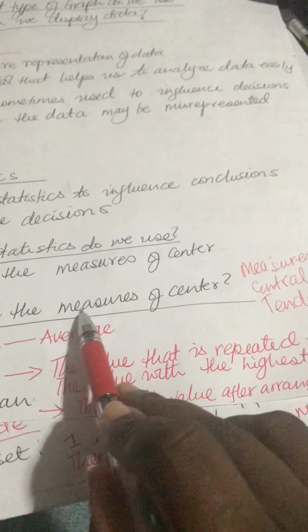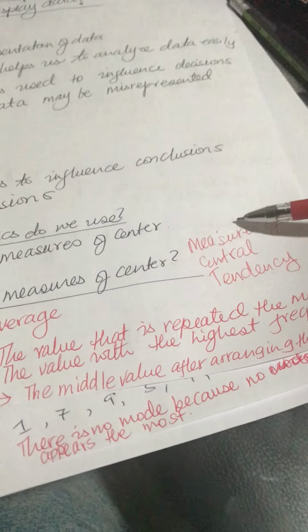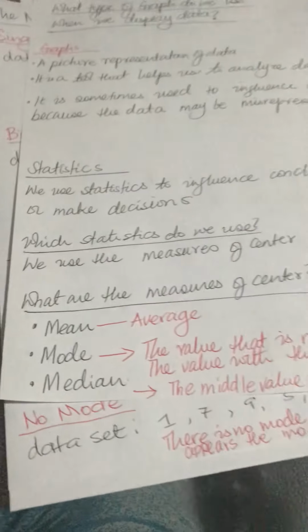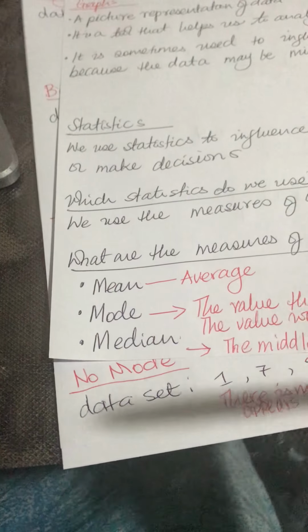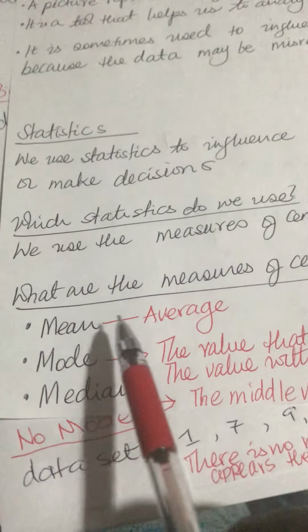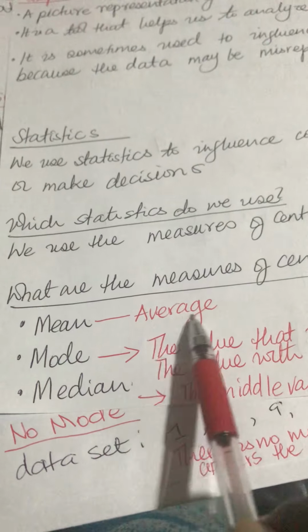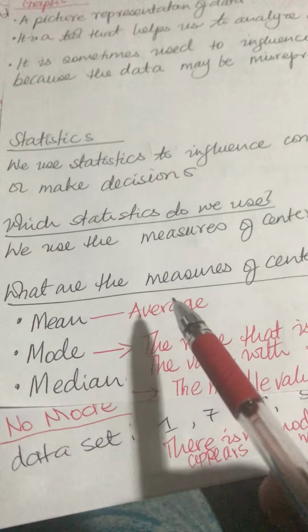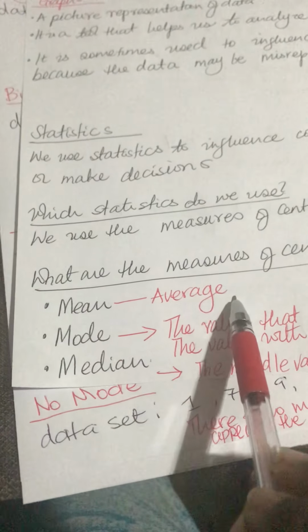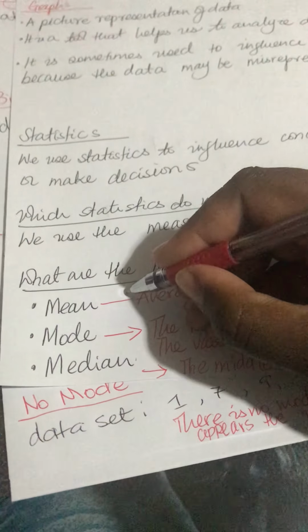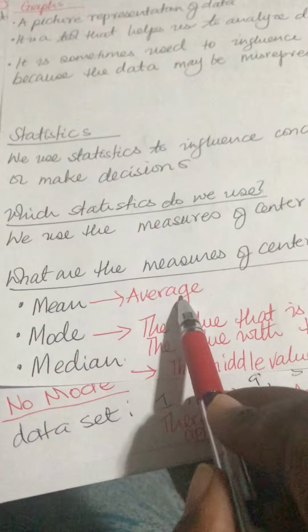So either you call them measures of center or measures of central tendency. And what are they? The mean, the mode, and the median. The mean can sometimes be referred to as the average. If the question asks you what's the average, they are asking you for the mean. So another name for mean is average.